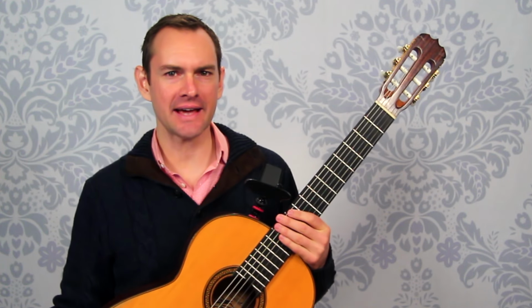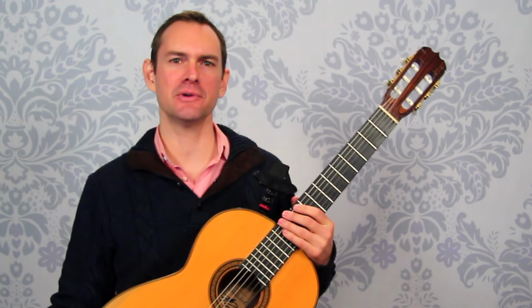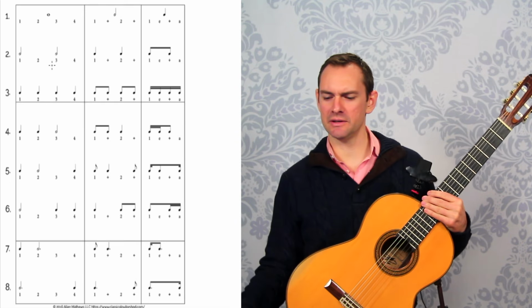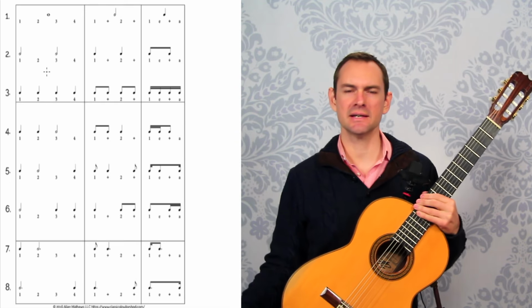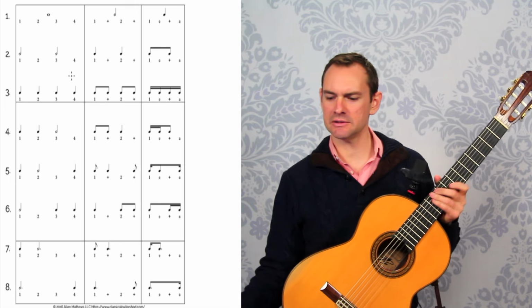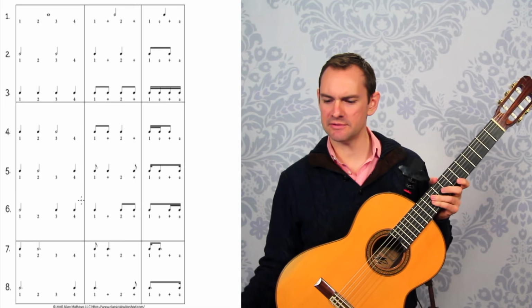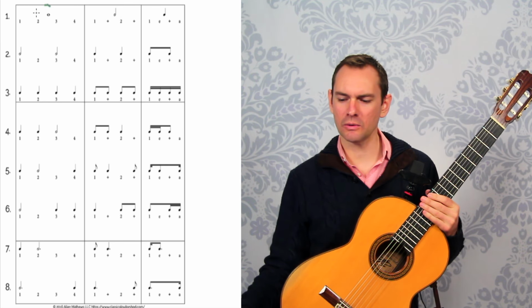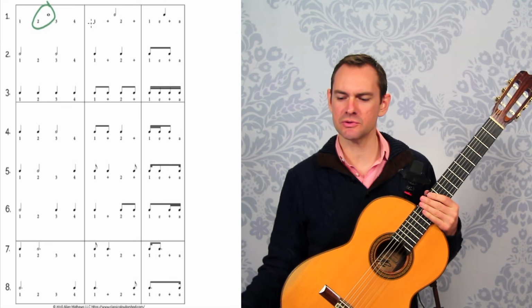So before we look at the actual 8 most common rhythms, let's just look at rhythm in general. All right, so here we have the 8 most common rhythms in this left column here, and you can look below to get this sheet if you'd like to. So we start off in this column with a whole note up at the top which gets 4 beats, 1, 2, 3, 4.